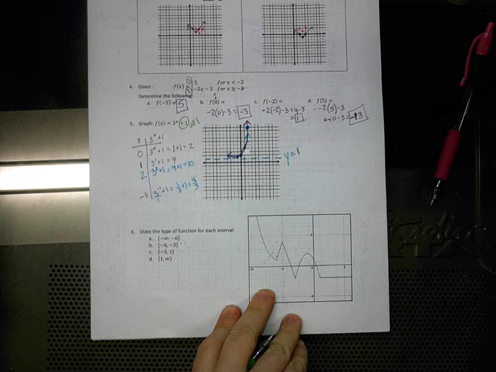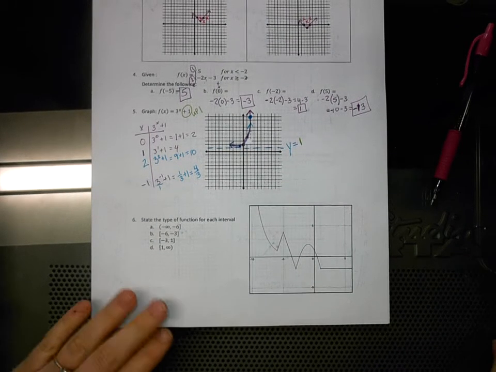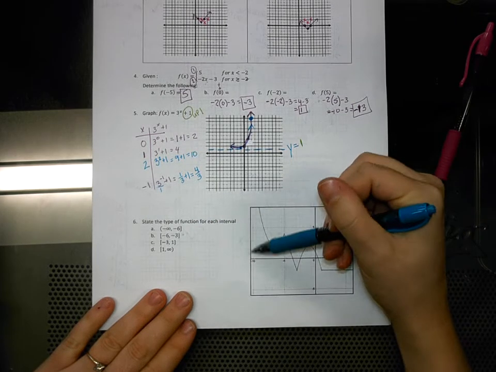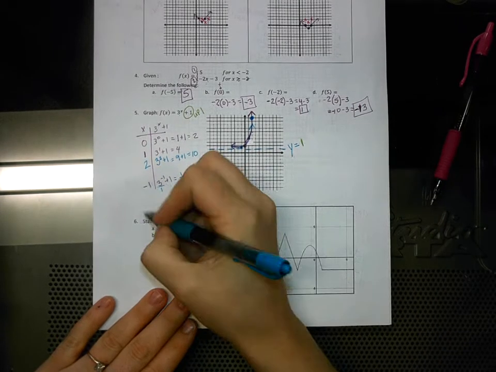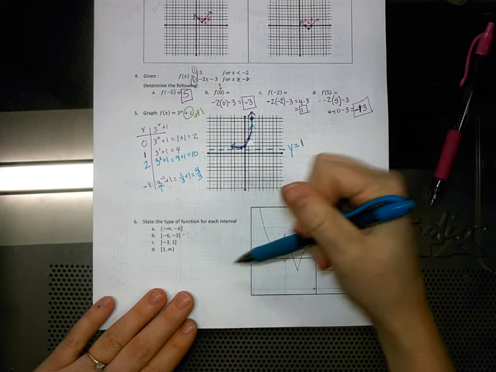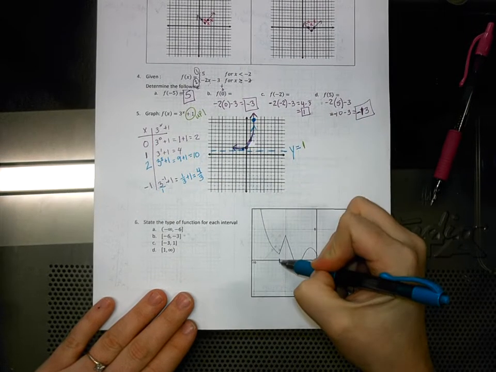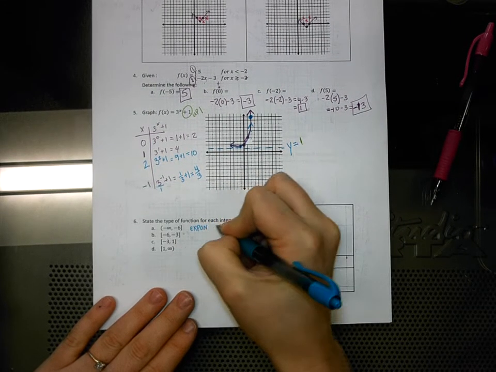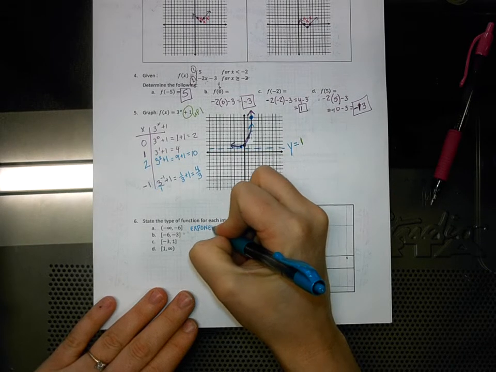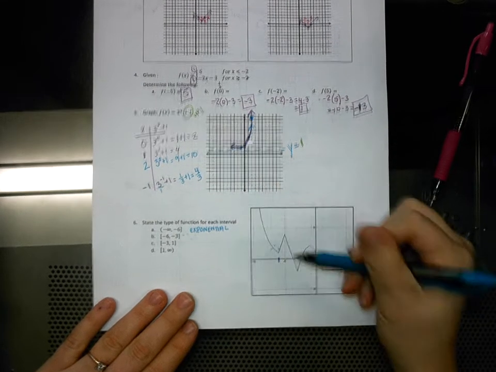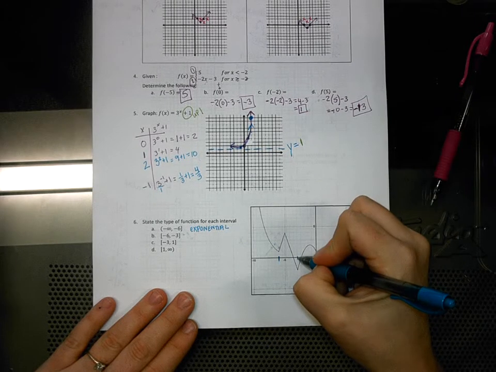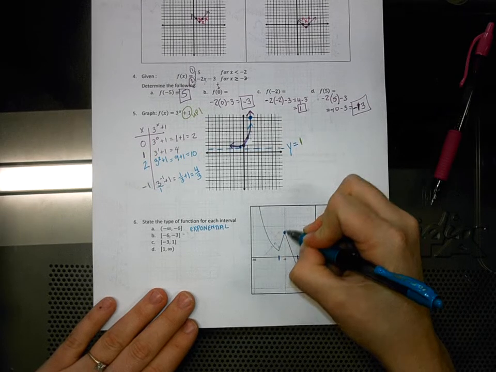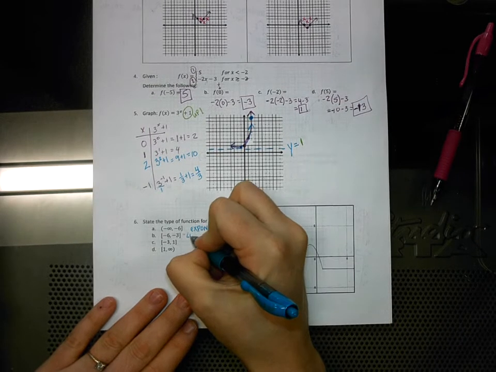Alright, number 6. State the type of function for each interval. So from negative infinity, these are all domain values. So these give you x values here. If I'm going from negative infinity to positive 6, that's right here. That function is a piece of an exponential function. From negative 6 to negative 3, that's this V shape here that has a vertex at the top, so that is linear absolute value.